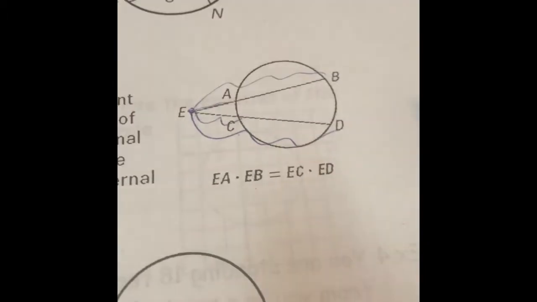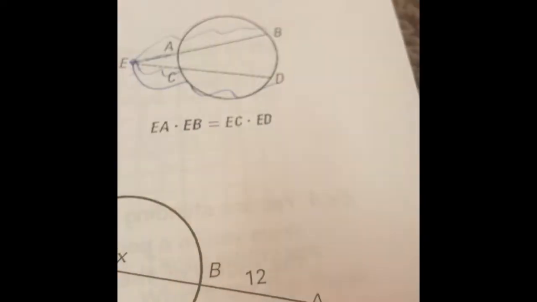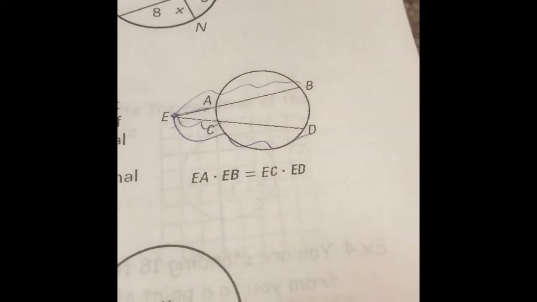And a lot of people do this wrong. A lot of people like to do the outside piece times the inside piece is equal to the outside piece times the inside piece. That is wrong. Don't do that. It's the outside piece times the entire secant is equal to the outside piece times the entire secant. So let's take a look at these two examples right here.